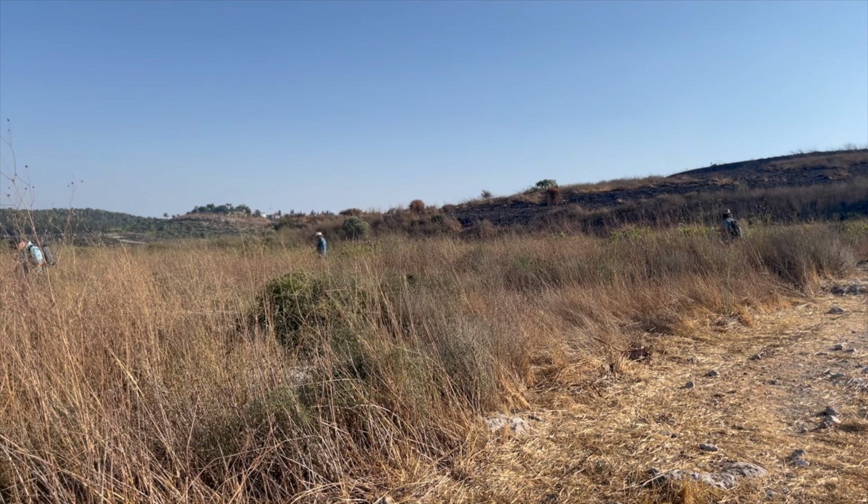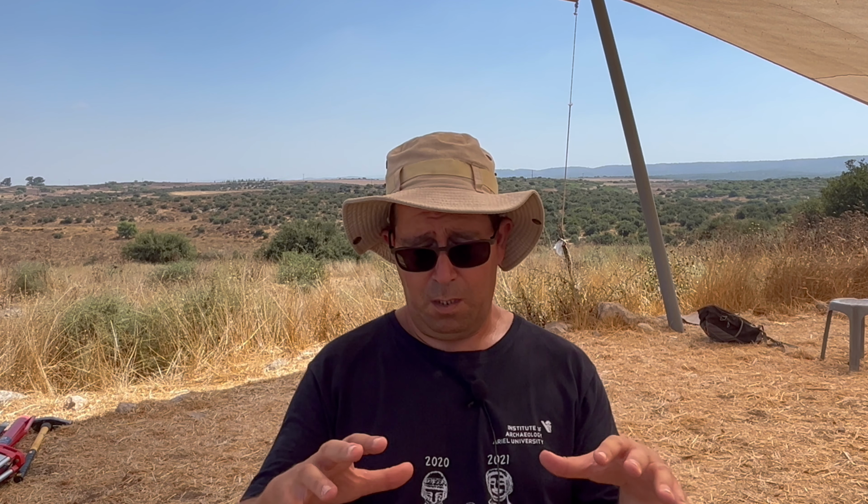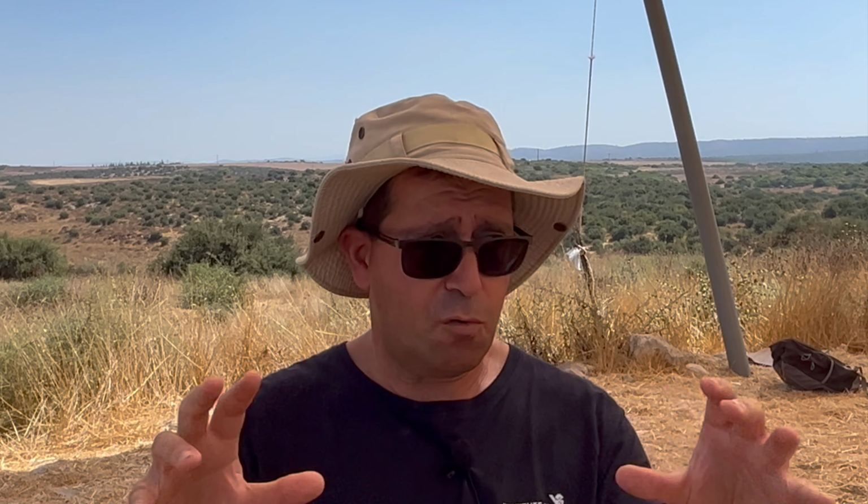Which techniques did you use to conduct the survey at your site? So here at Tel Burna, we used three different methods of survey. One is the surface survey with high resolution. So we focused on each area and collected and analyzed it by itself. The second method that we used is shovel test pits, which we dug, 30 centimeters deep, all over the site, with a diameter of 1 meter, and sifting everything.